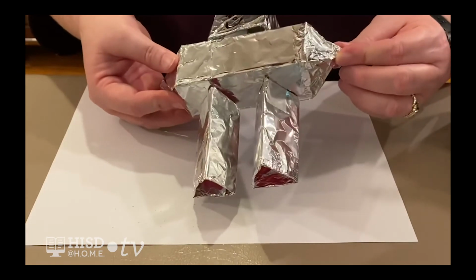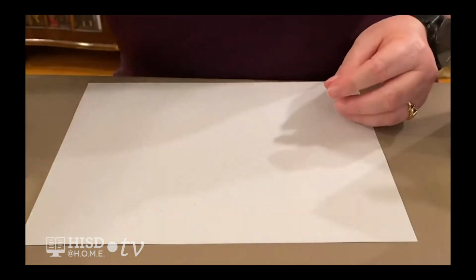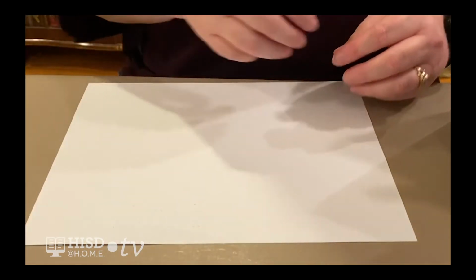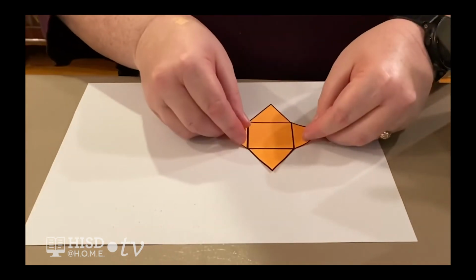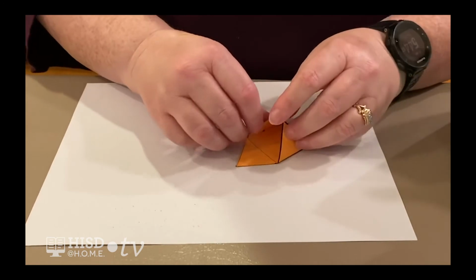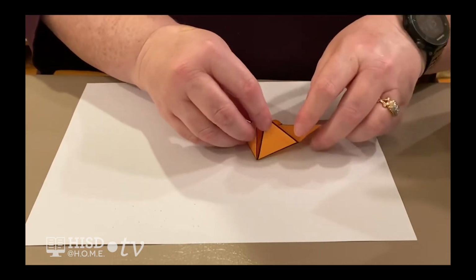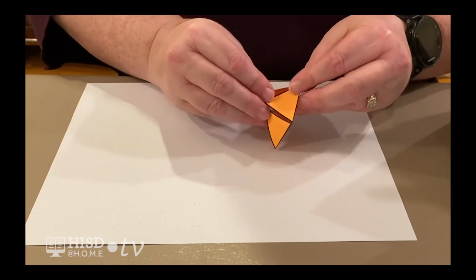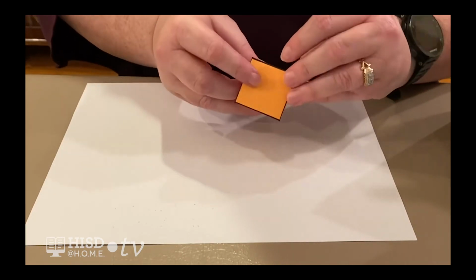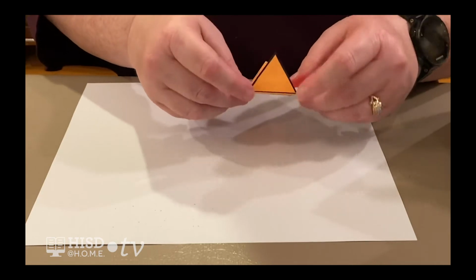So when I look at Tiny Todd's hands, he actually has rectangular pyramids. Remember that I'm going to fold them up in order to make each of the hands on either side of him. So I have a rectangular pyramid, because that's the base.